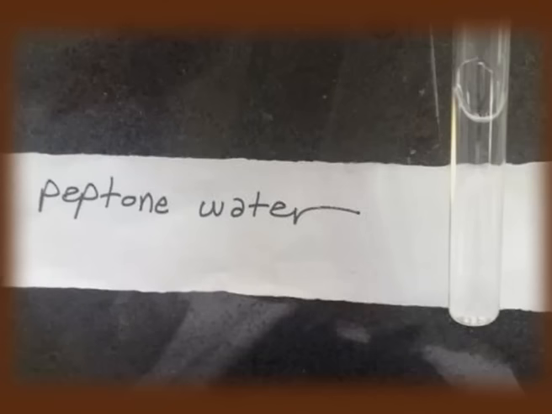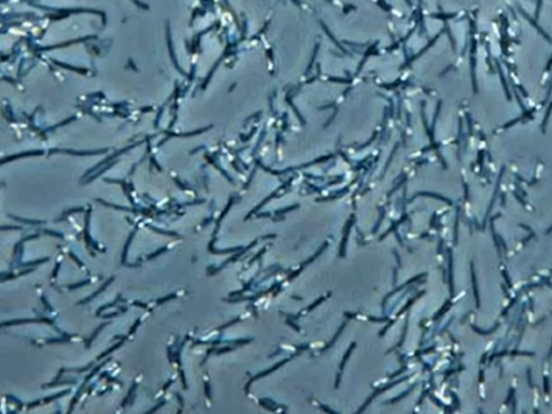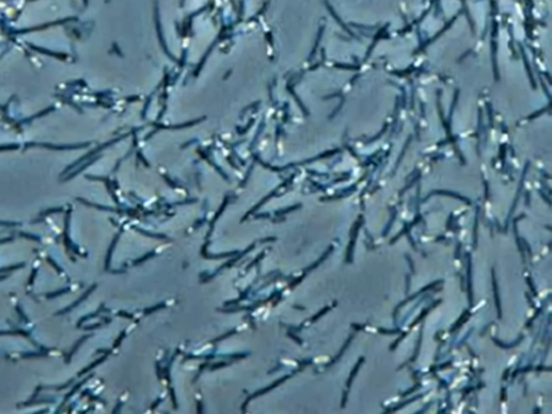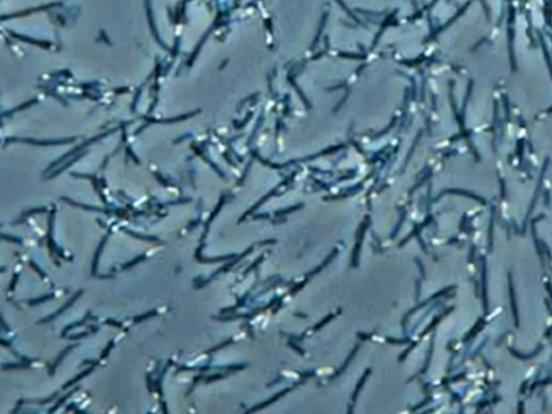The other example of basal medium is peptone water. Peptone water medium is a type of carbohydrate fermentation medium, and it is used to study water microbes. It contains peptone and NaCl mixed in a defined volume of water and adjusted to pH 7. Now let us move to the second group of media which falls under this category of functional use, that is minimal media.